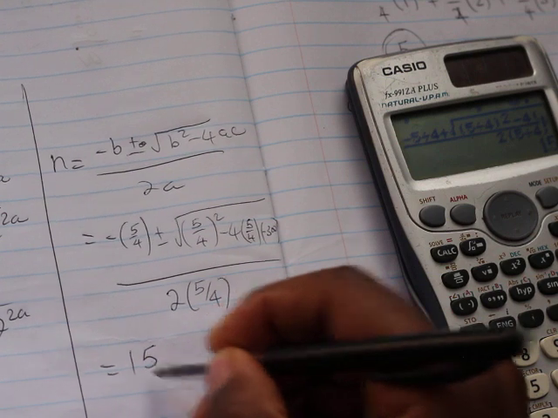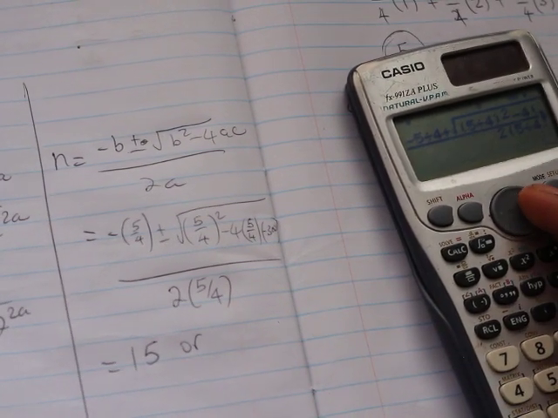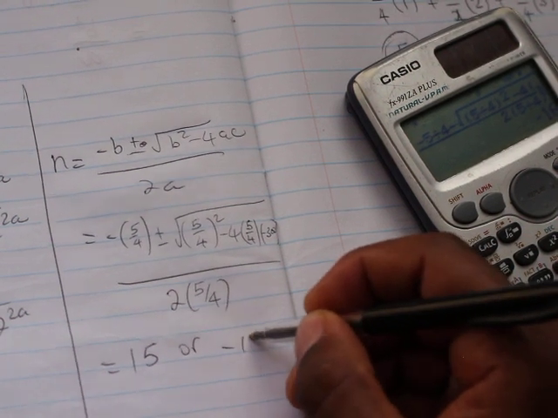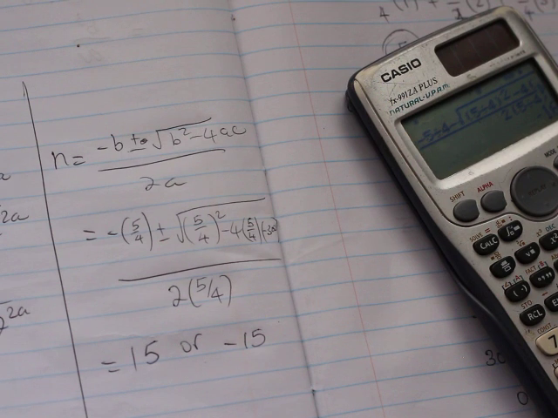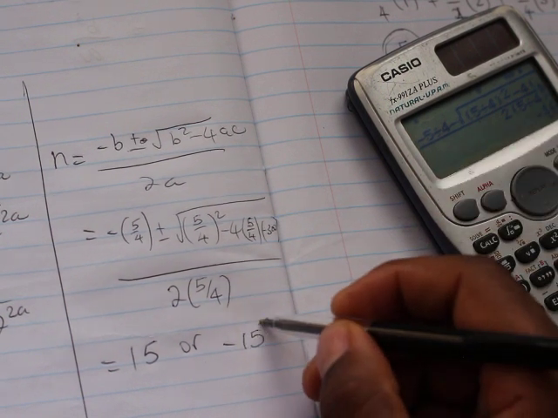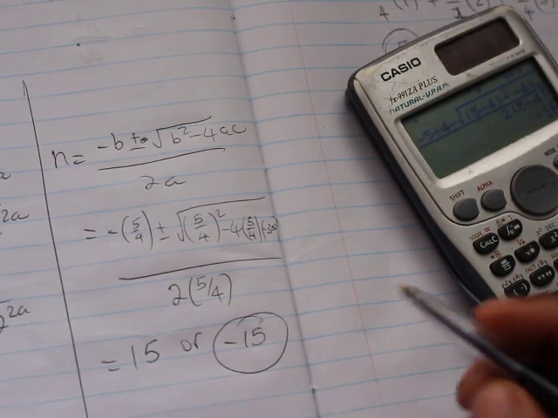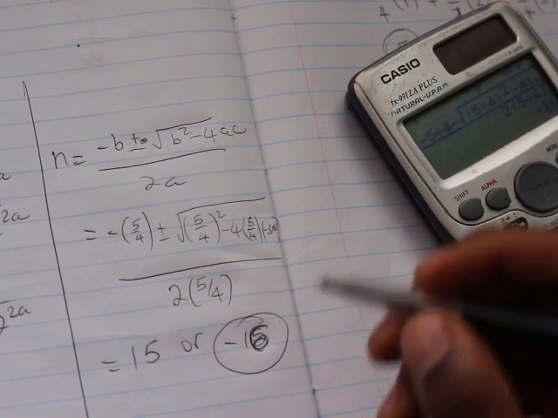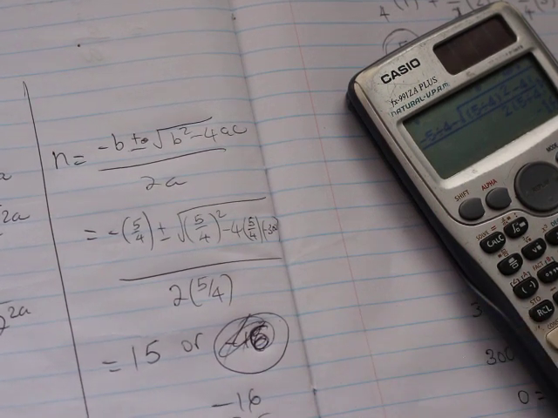I was a little nervous there, because if we hadn't gotten an actual number for the n value, that would mean that we made a mistake somehow. So there you have it, ladies and gents. N is 15 or minus 16. So minus 16 is the other value of n.